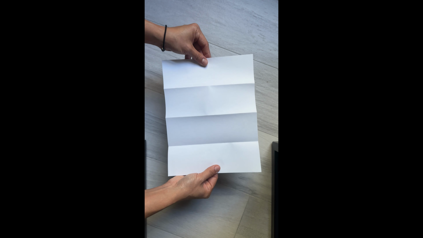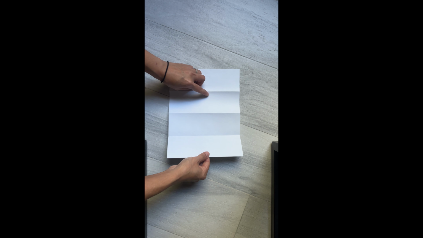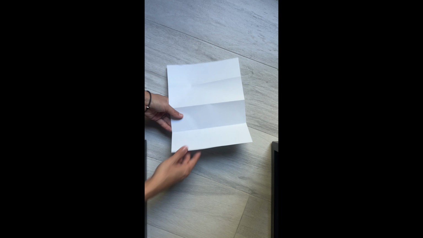Next, open up the original piece of paper and you will see 3 fold lines. Use a pair of scissors and cut along the fold lines. And now you have 4 equal strips of paper that we can use as manipulatives.